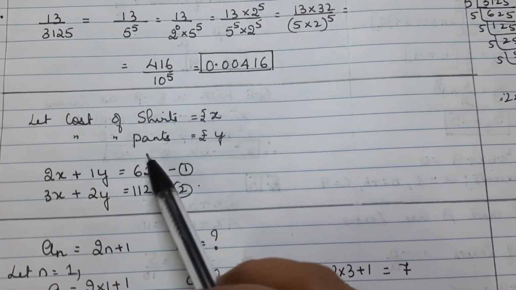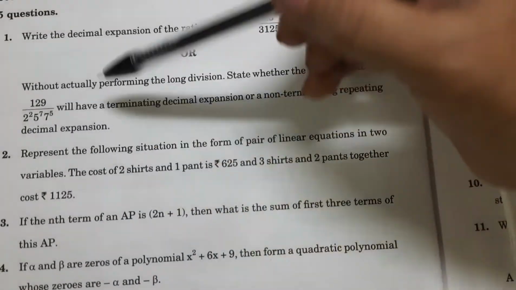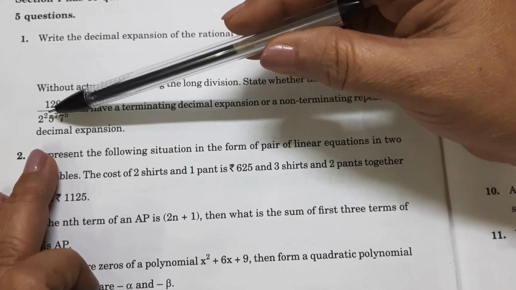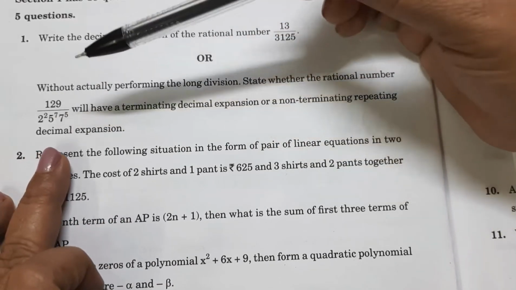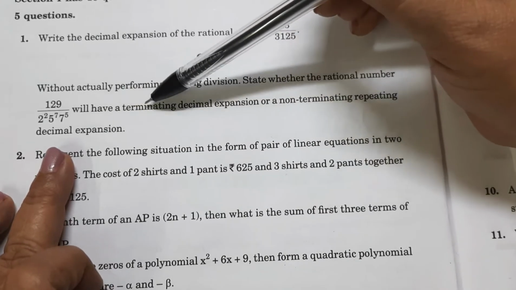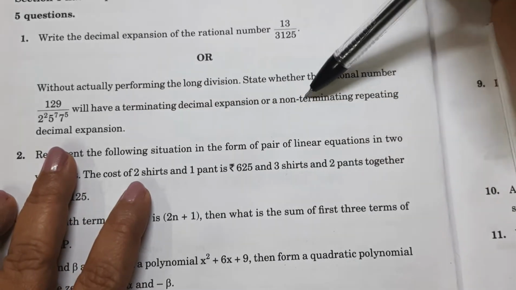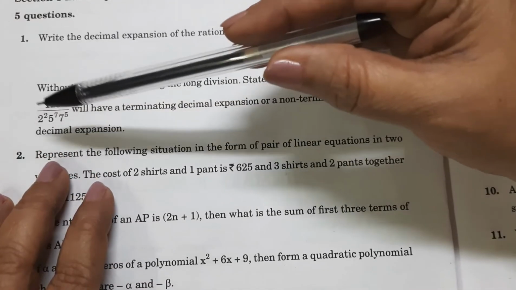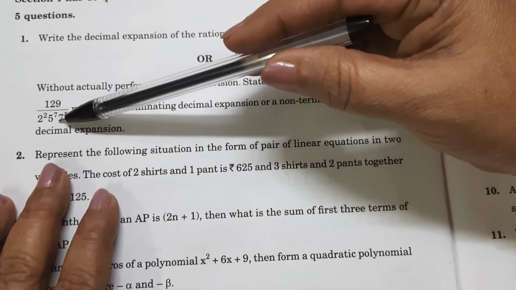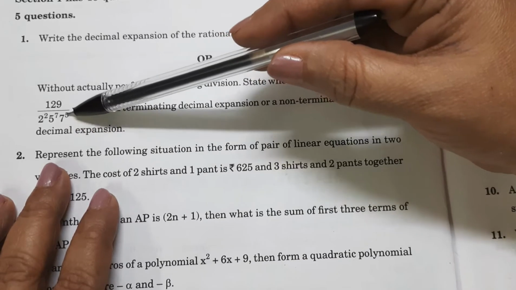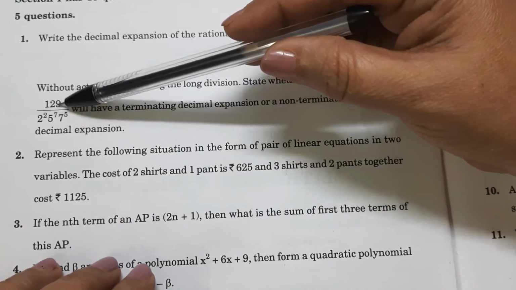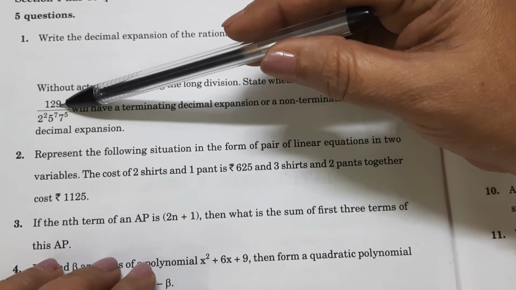So we have an OR question also here. In this one, we have to check whether 129 divided by 2 squared into 7 raised to 5 will have a terminating decimal expansion or non-terminating. We know that for a rational number, we need 2 raised to m and 5 raised to n only. We don't need this 7. But one check you should give whether this will get cancelled with the numerator in a simplified form.